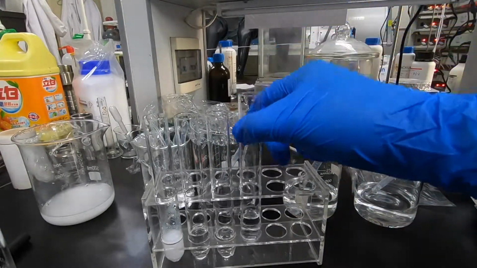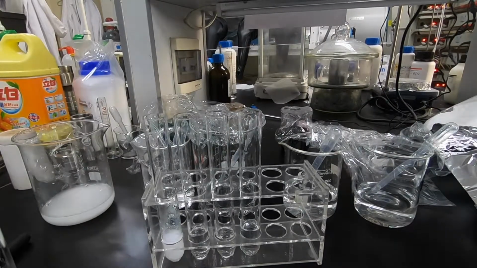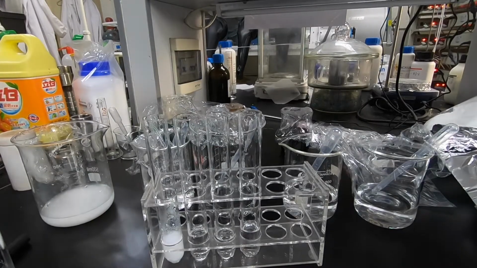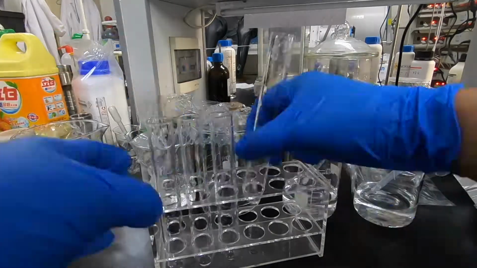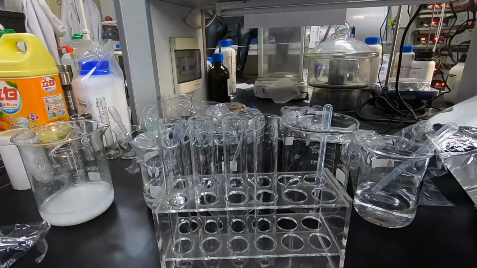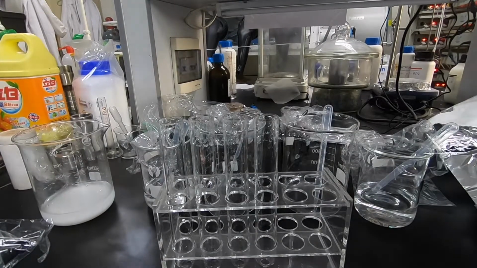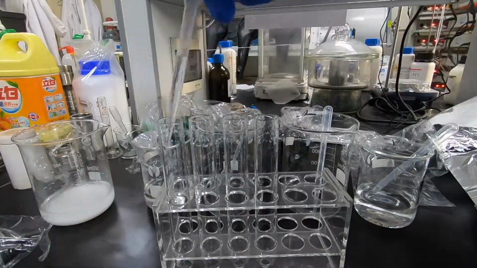So now is round 4. We are emptying and cleaning all of the test tubes and adding solutions 1, 2, 3, and 5 into the test tubes and using solution number 4 as a reactant to react with all of the solutions in the test tubes.